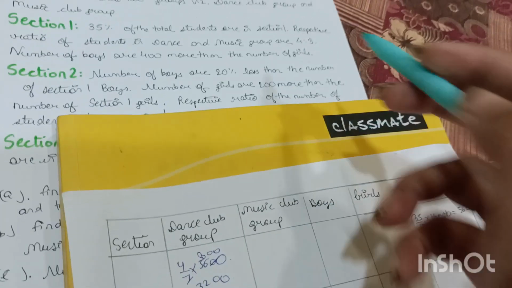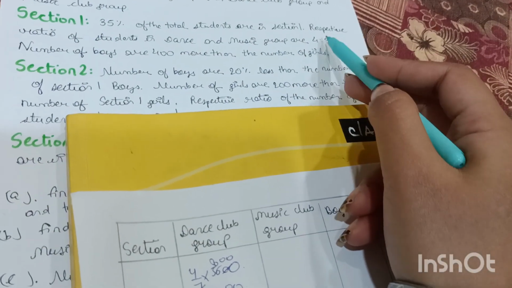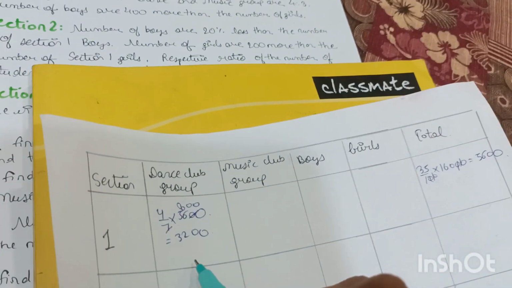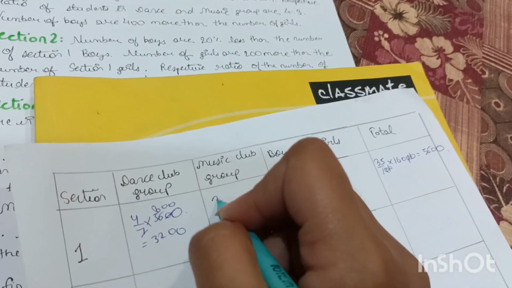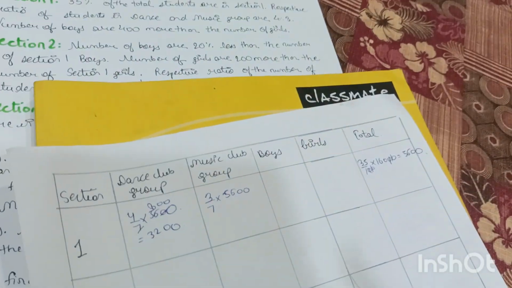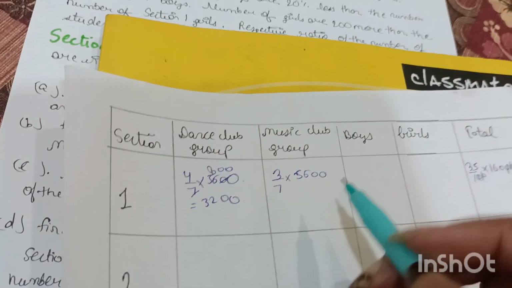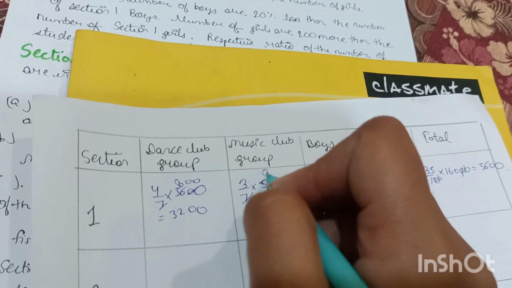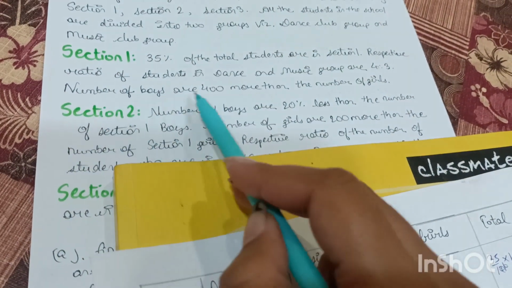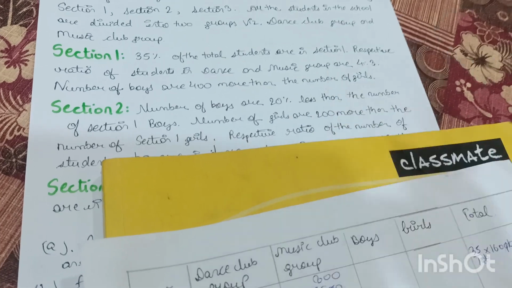Why 4 upon 7? 4 upon 4 plus 3, 7. So you get 3,200. And for here, so when you will solve it out, you will get the value as 2,400. And you can see number of boys are 400 more than number of girls.